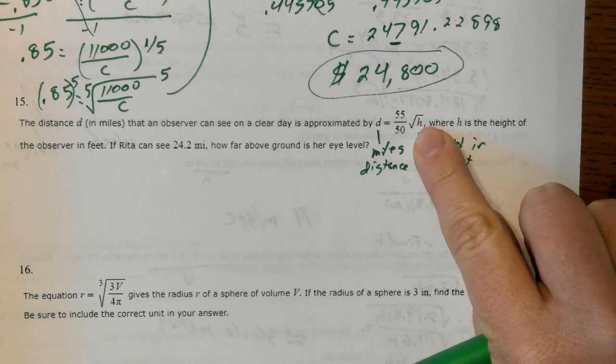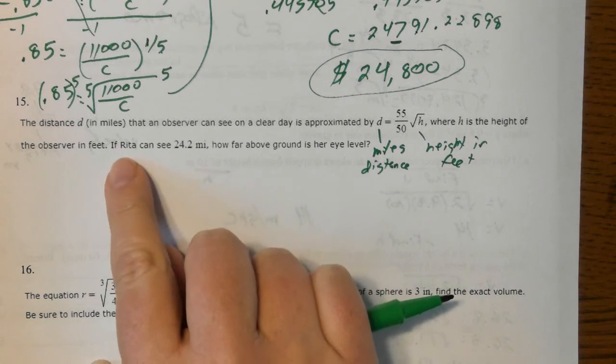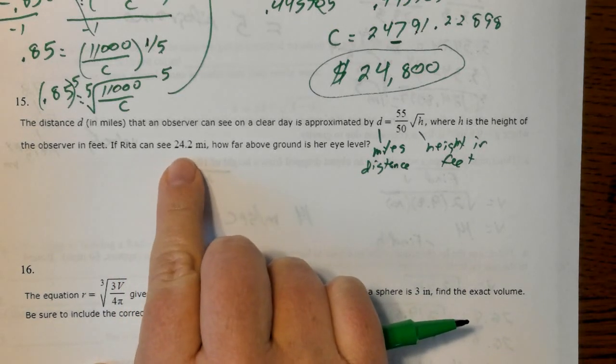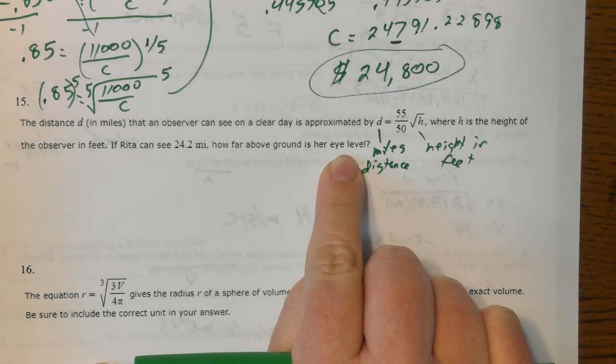You're higher in the air. Okay? All right, so that's what they're having us examine here. They say Rita can see 24.2 miles. How far above the ground is her eye level? Okay, so how high in the air is she?